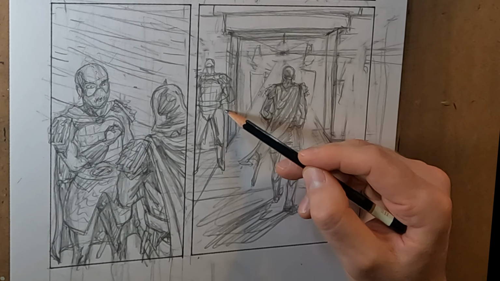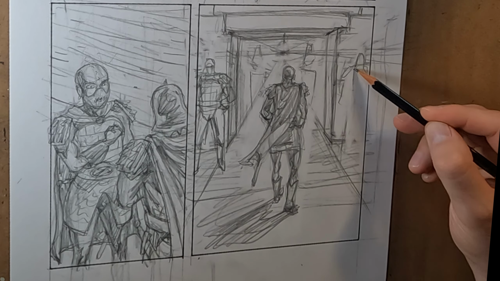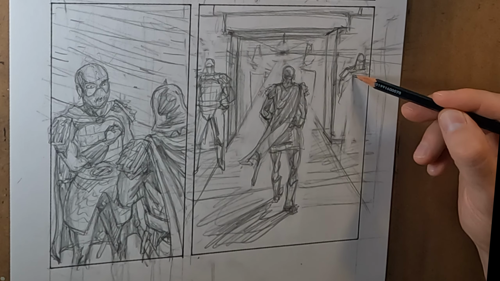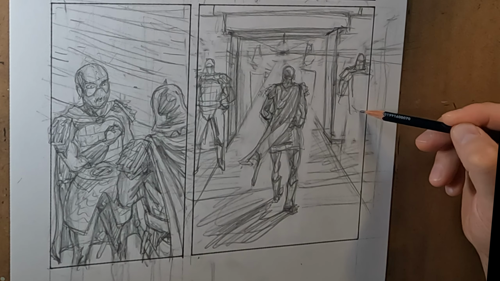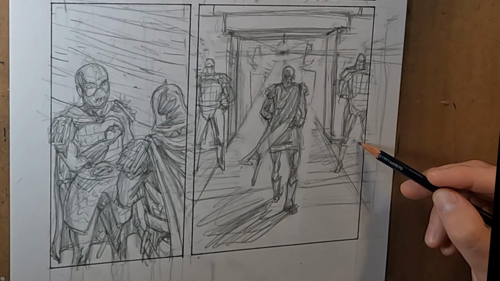These soldiers are supposed to be pretty tough. So I wasn't sure, but I wanted them to be a little large, a little muscular looking, because they're going to be fighting later. But nothing extreme.